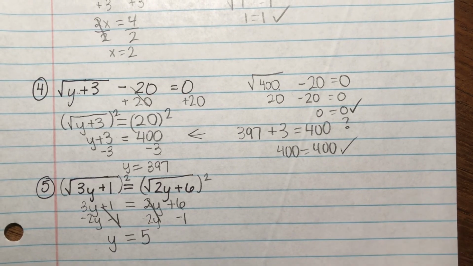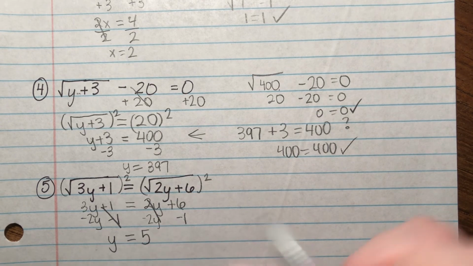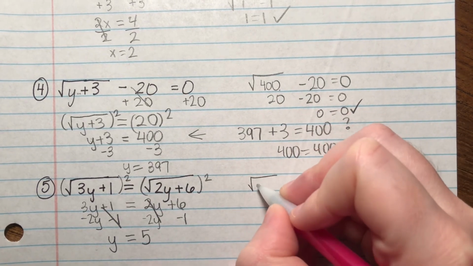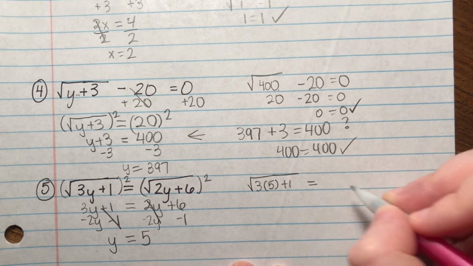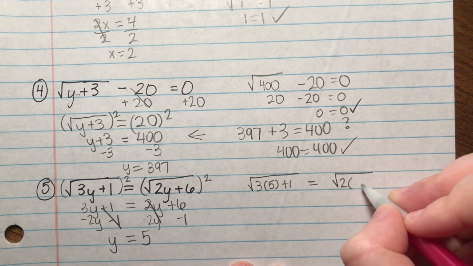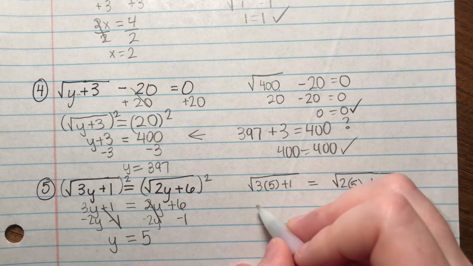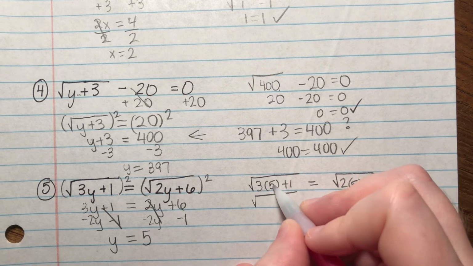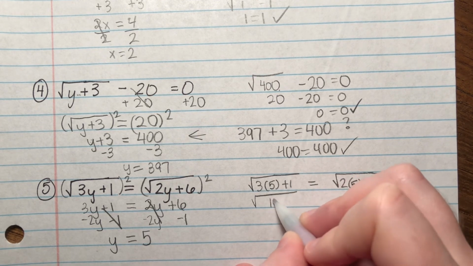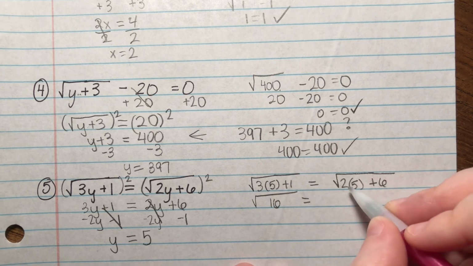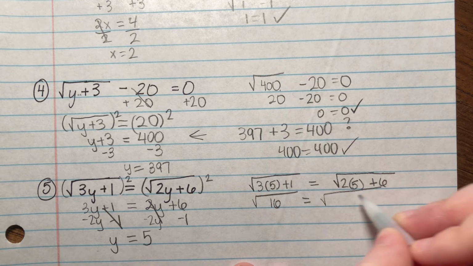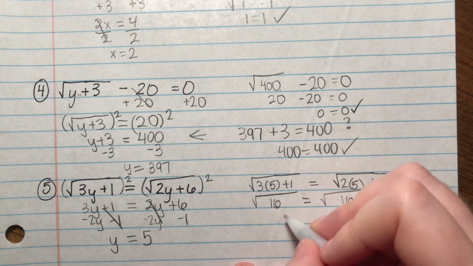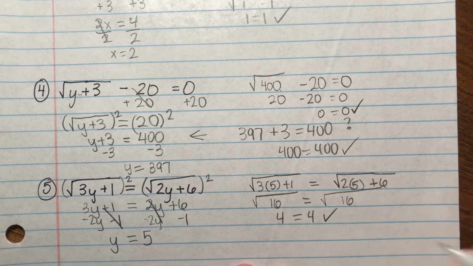All right, and again, if I wanted to check, I could plug in here. So square root of 3 times 5 plus 1 equals square root of 2 times y, which is 5, plus 6. All right, so square root of 3 times 5 is 15. 15 plus 1 is 16. Square root of 2 times 5 is 10. 10 plus 6 is 16. So 4 equals 4. That answer is correct.